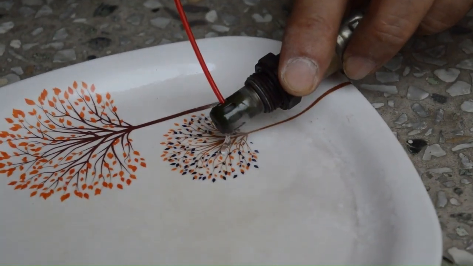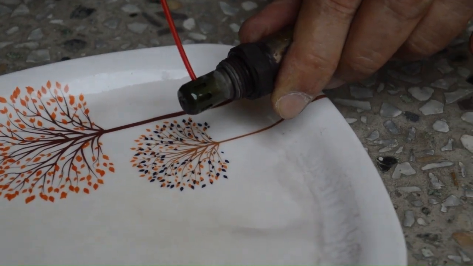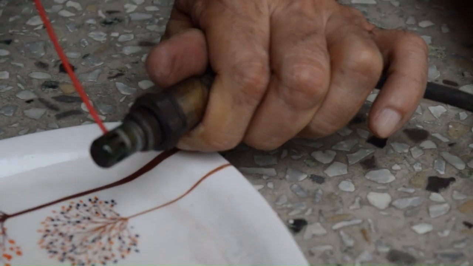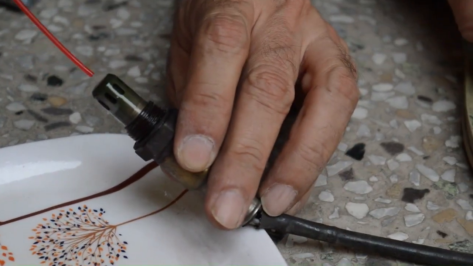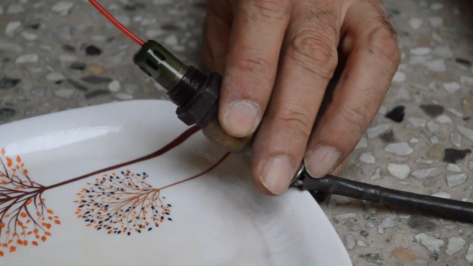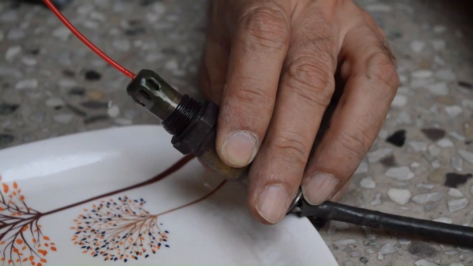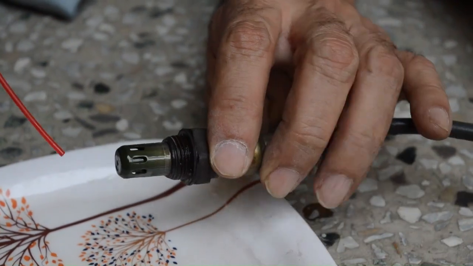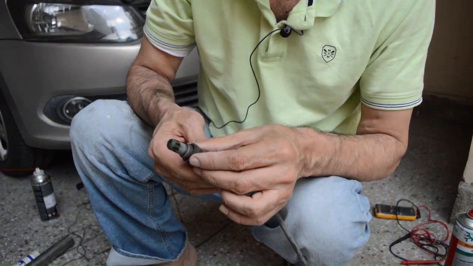And this is more of the threads than anything else. So I have cleaned it as much as I possibly could.